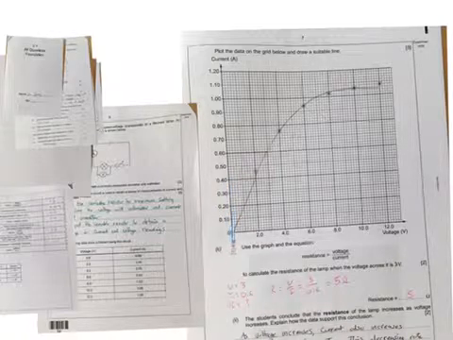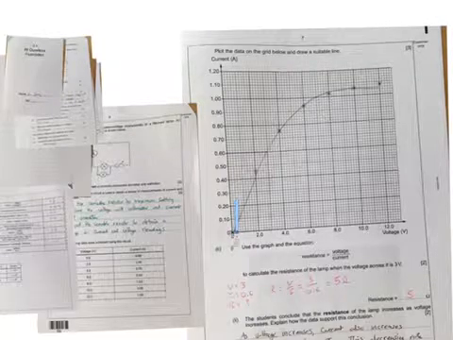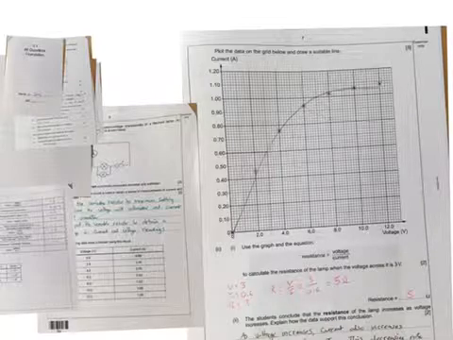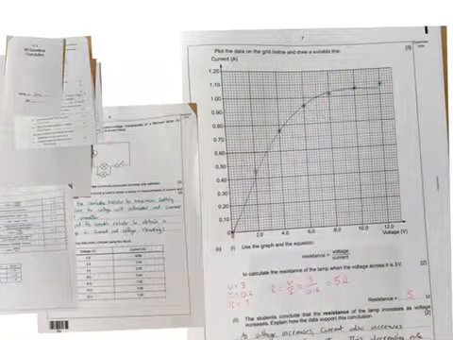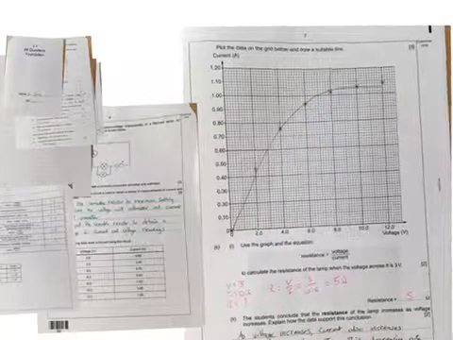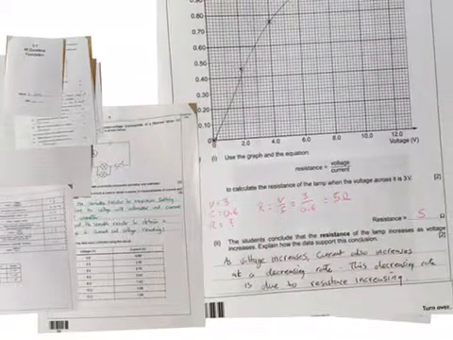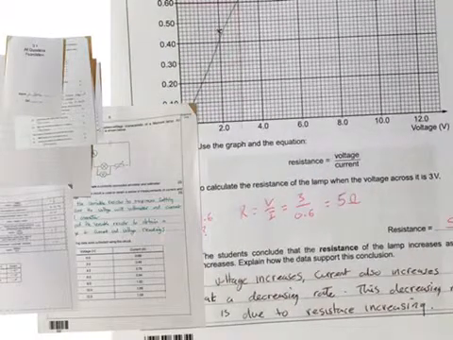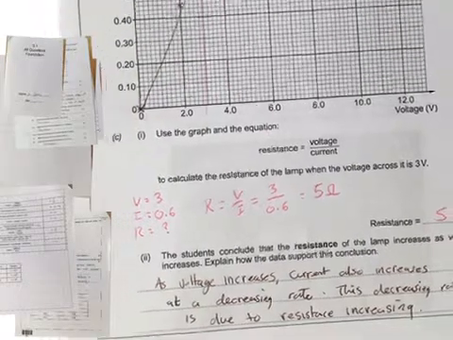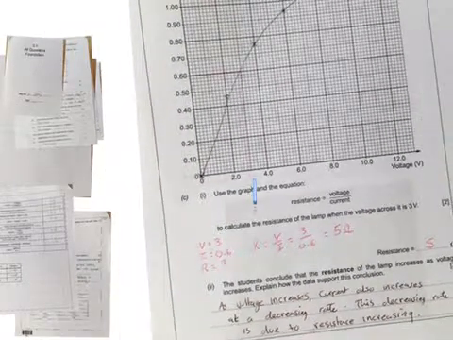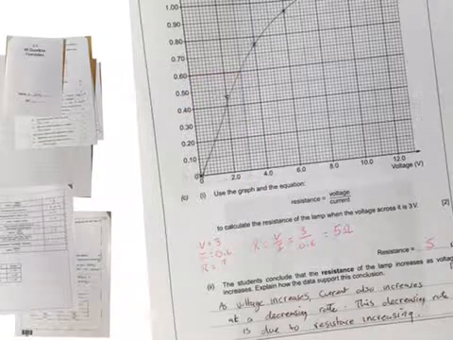So 1 box up from 0.2 is going to be 0.22, 0.24, 0.26, 0.28, and then 0.3. So you've just got to be careful to get that scale right. That's the only way you can bump up your score. If you get it right, you've got 3 marks with that nice little curve as well, the filament lamp curve. And then they give you an equation there to use. So calculate resistance across the lamp when it's 3 volts. So you can see my pink line at 3 volts, I've drawn it up and across, and it's 0.6.